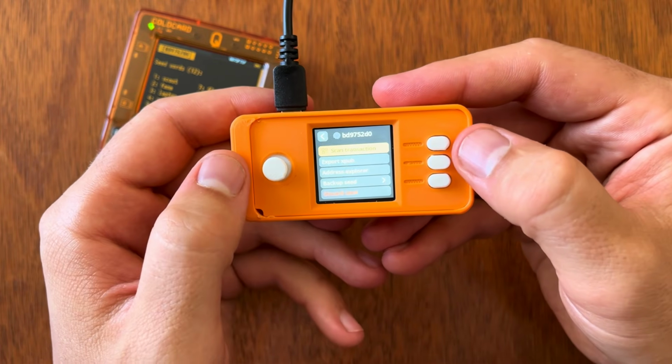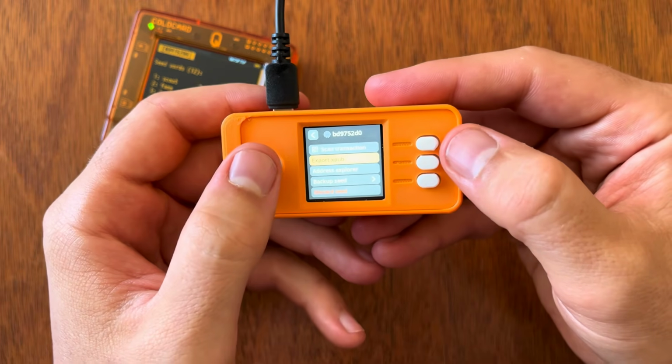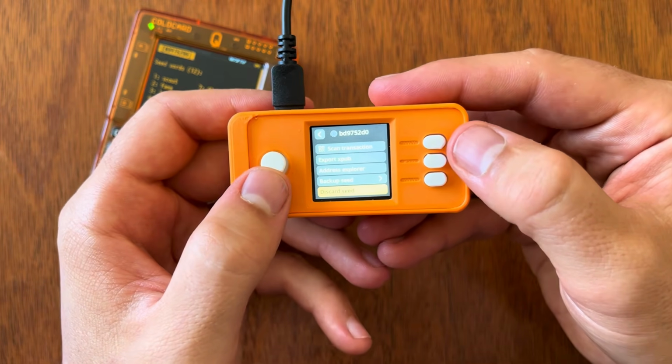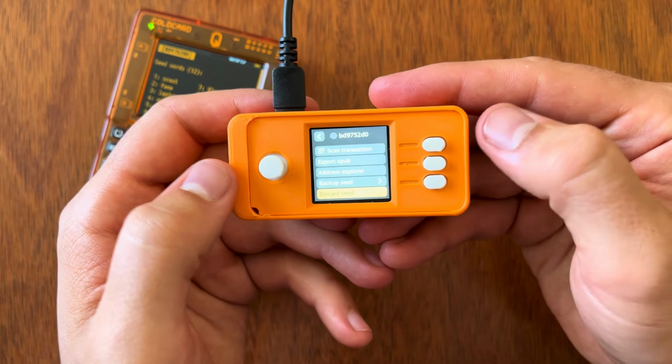Once the seed has been entered, SeedSigner loads the wallet and is ready to sign Bitcoin transactions, just like it would with any other BIP-39 recovery phrase.